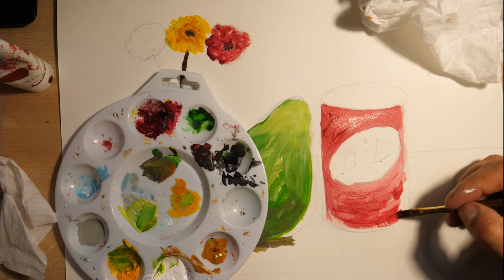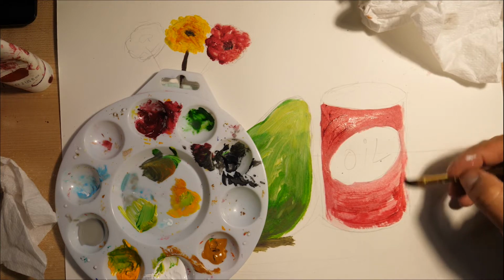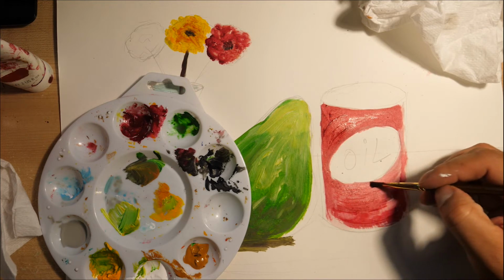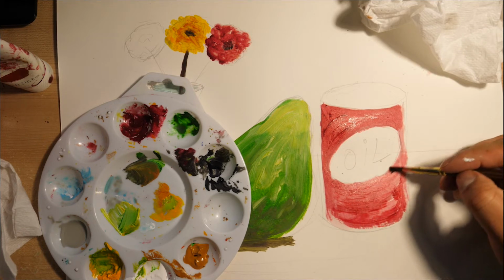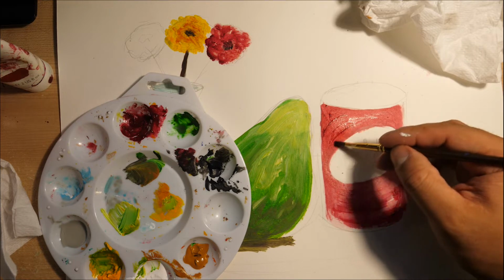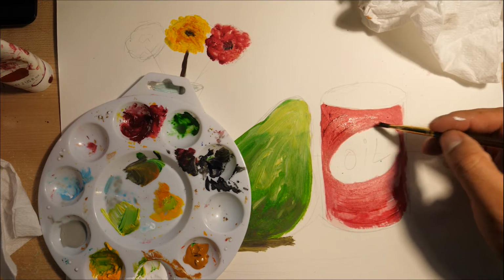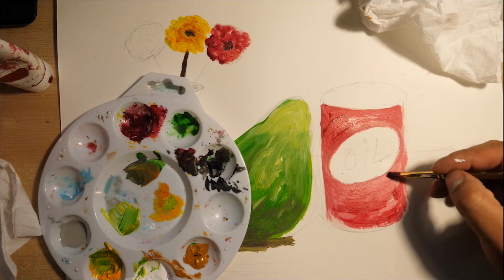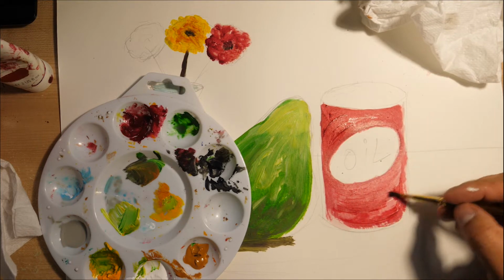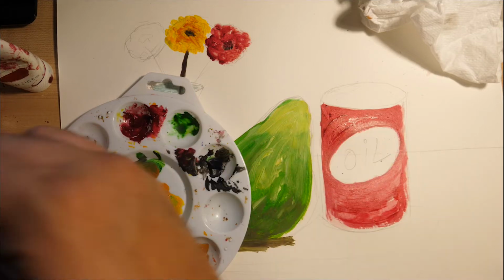All right. Okay, we're almost there. Make sure you stay inside the shapes. Go around it pretty smooth and it'll look better. You see that? All right.